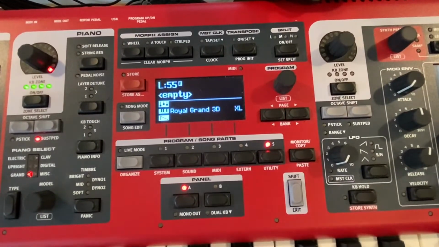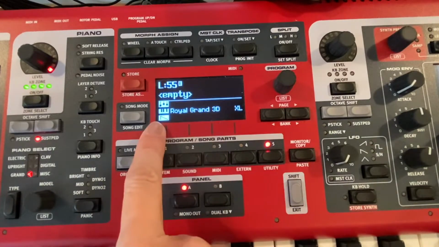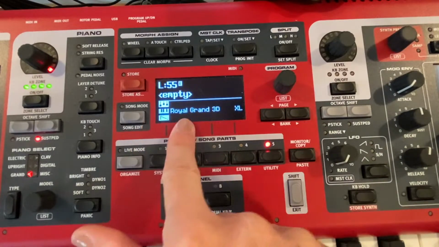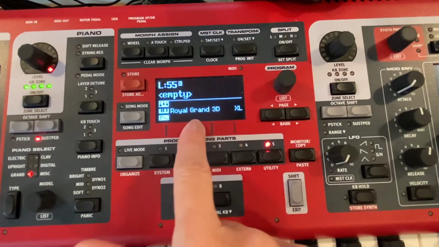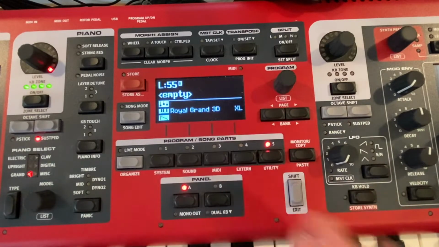Now, in the window, you see it's currently on Royal Grand 3D. Extra large just means the size of the sample. It's a bigger sounding sample. I don't have any effects or anything on it right now, so it's just flat. So that's a nice one.